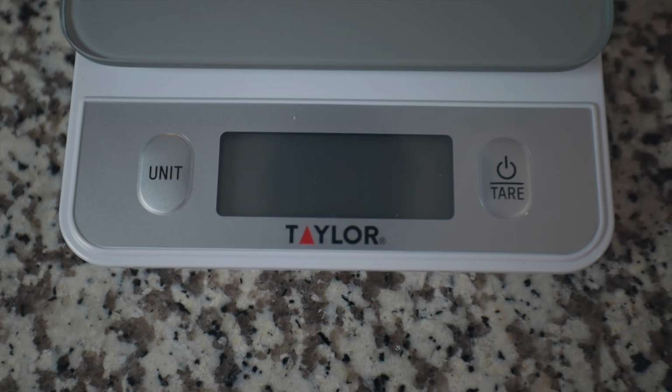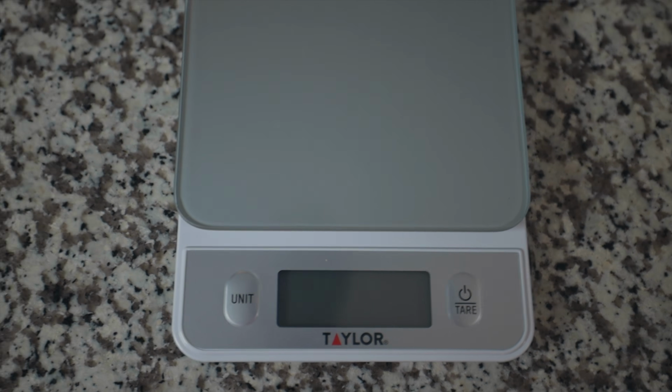The first thing that you're going to need is a scale, because we're going to be weighing and measuring how much we're putting into our body. I got this one for $19 at Target. They have cheaper ones and they have more expensive ones. It doesn't have to be anything crazy. All we need to do is weigh your food.